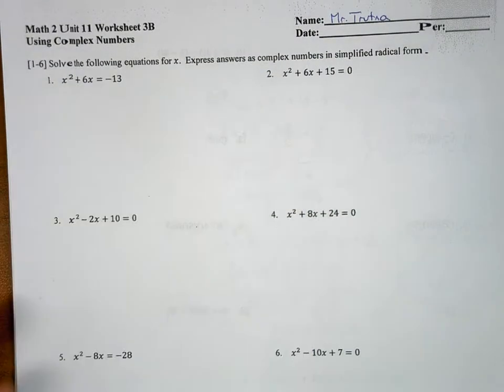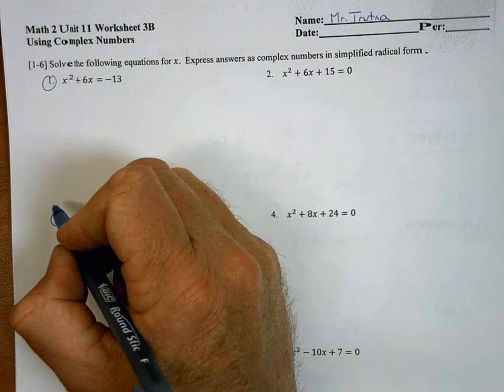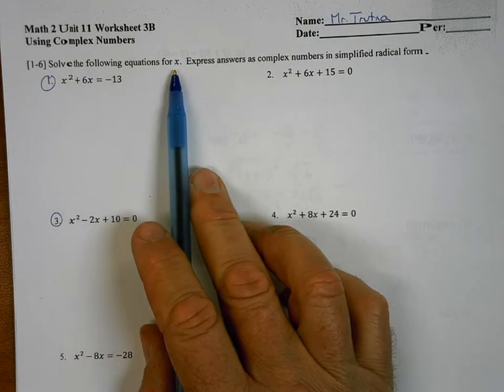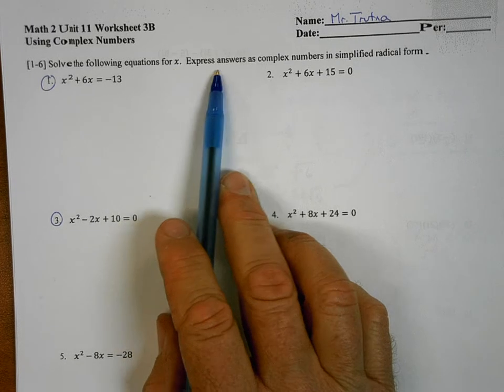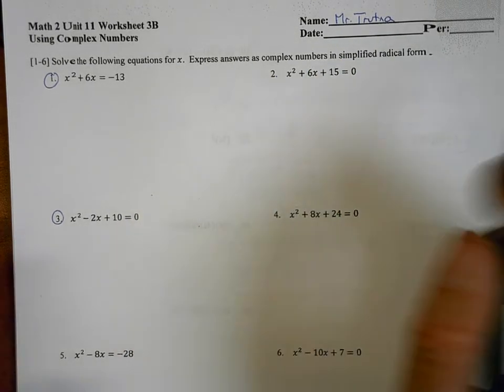And we're going to be using complex numbers. So what we're going to do is we're going to do number 1 and number 3. And in number 1 and number 3, we're going to be solving the following equations for x. And then we're going to express our answers as complex numbers in simplified radical form.